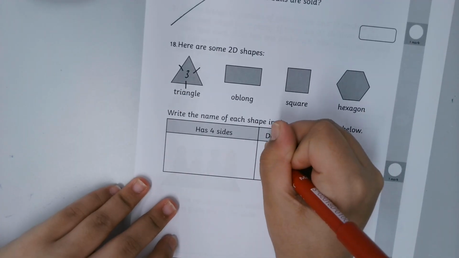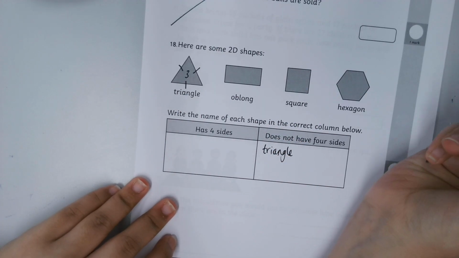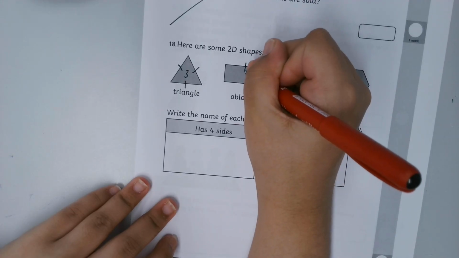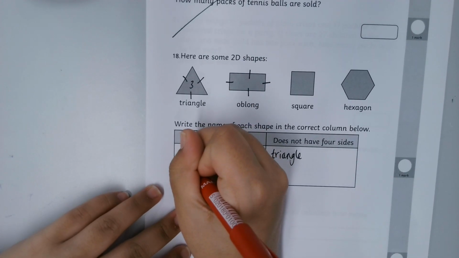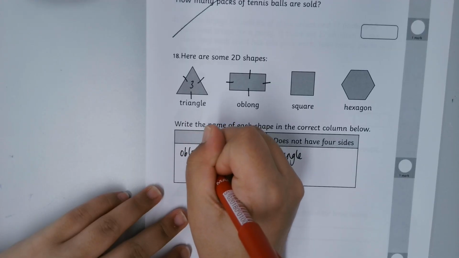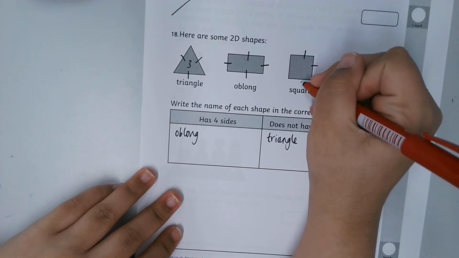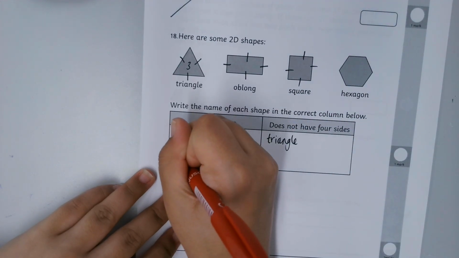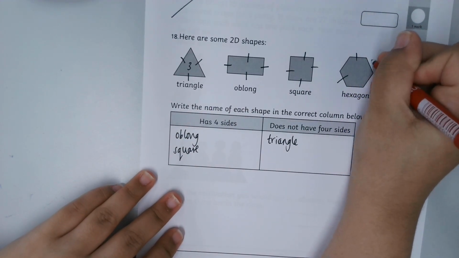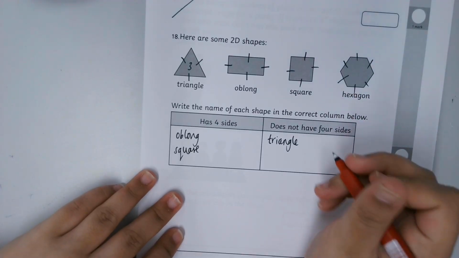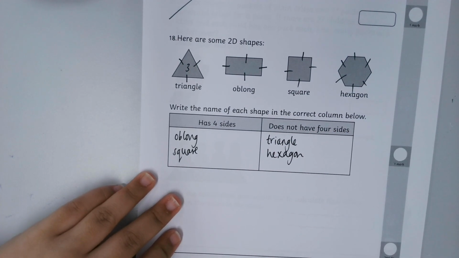It needs to go in this column. It does not have 4 sides. What about an oblong? 1, 2, 3, 4. It does have 4 sides. I'm going to write it here. I've got a square. 1, 2, 3, 4. Yes, it does have 4 sides. And I've got a hexagon. I already know that a hexagon has 6 sides. It needs to go here. It does not have 4 sides.